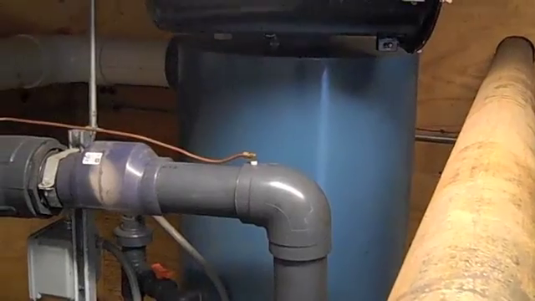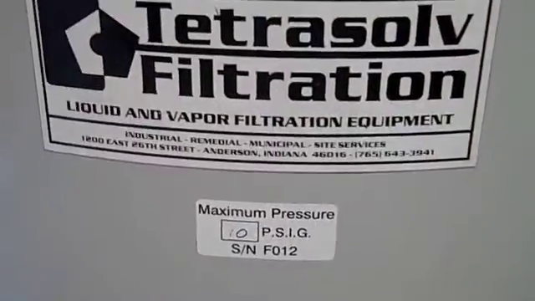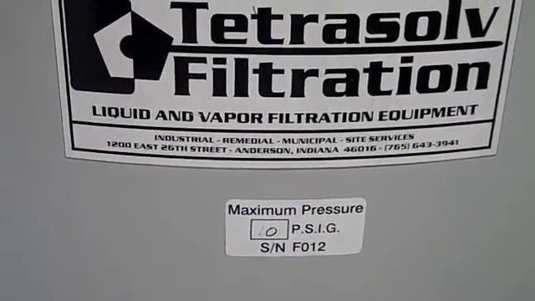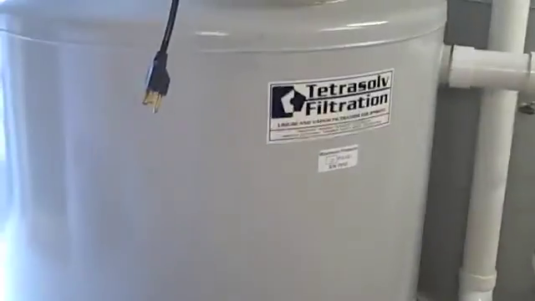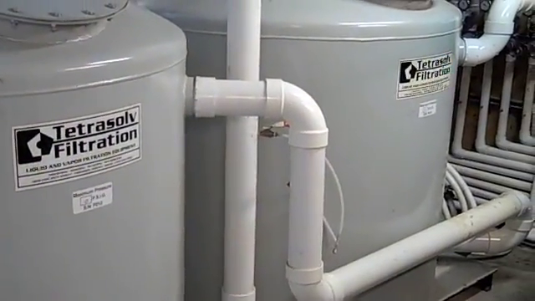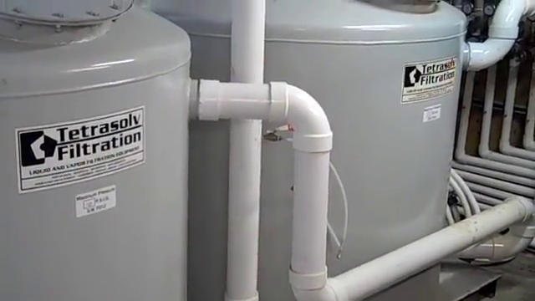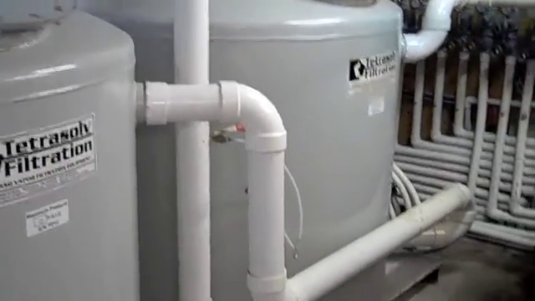Once the liquid is knocked out of the vapor, the dried vapor is sent to the granular activated carbon vessels for vapor treatment. Each of the vessels contains 1,000 pounds of carbon. The vessels are plumbed in series for a total of 2,000 pounds of vapor carbon treatment.